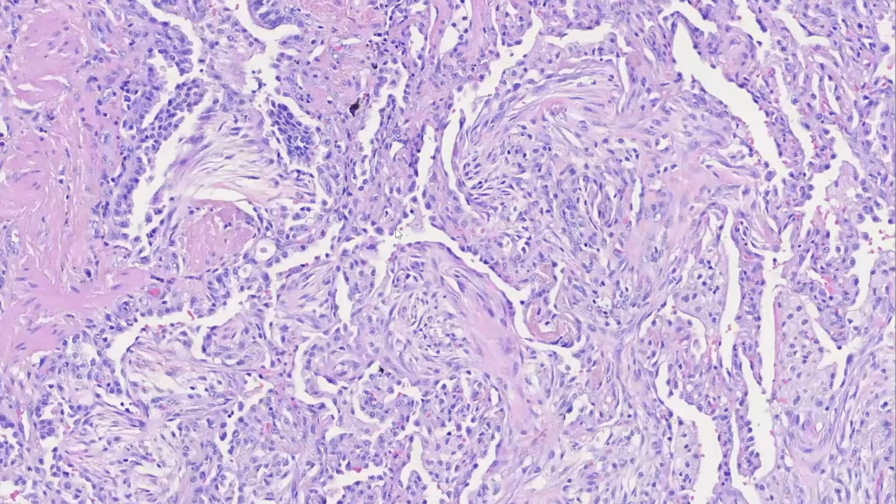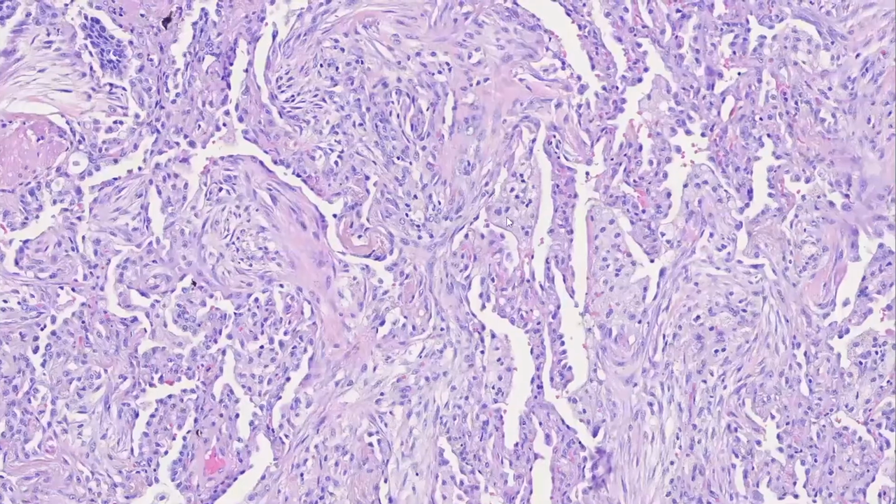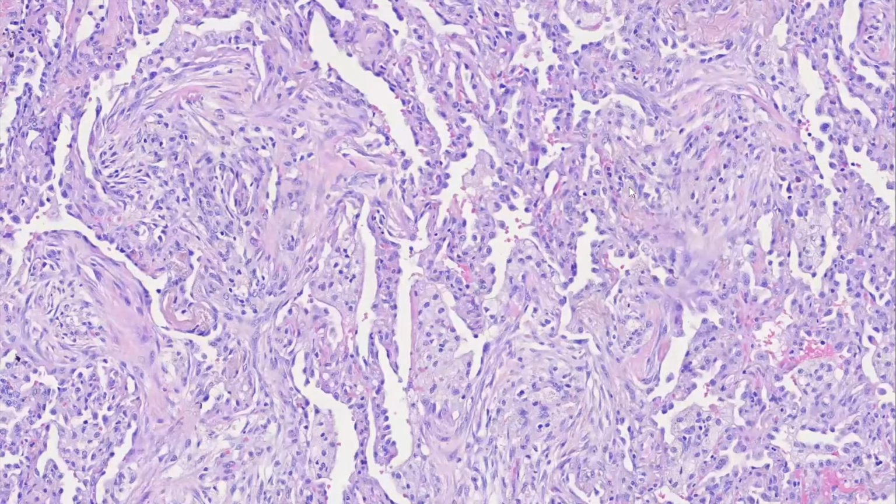organizing pneumonia, or OP. In terms of pathology, we typically diagnose this as an organizing pneumonia pattern and then leave it to the clinicians to identify an underlying cause. And if no cause is identified, to characterize this as a cryptogenic organizing pneumonia.